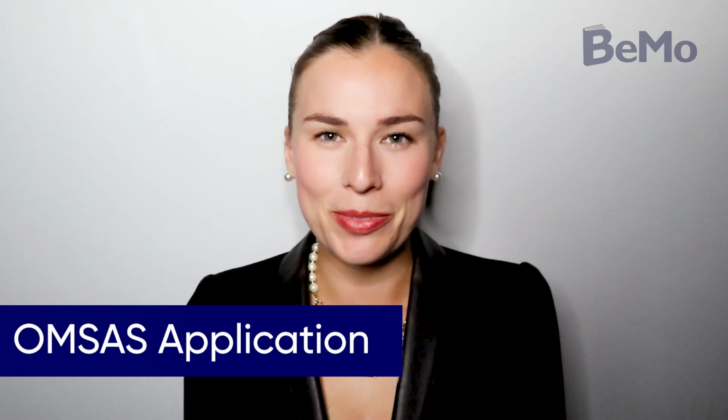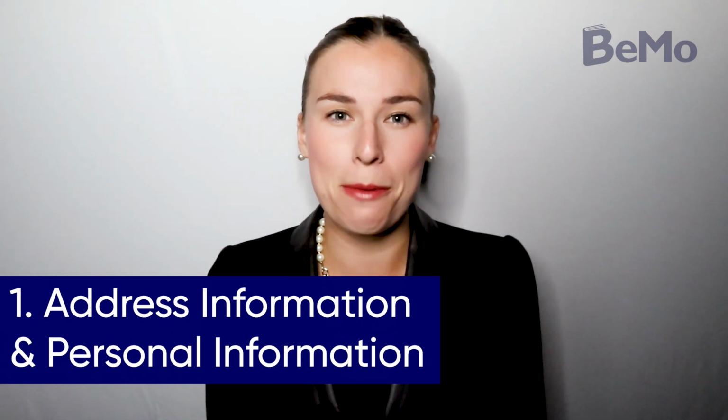OMSAS Application. The OMSAS application includes the following sections. 1. Address, information, and personal information. This is where you add all your important personal information, such as name and address. The rural origin section is mandatory if you want admission to the Northern Ontario School of Medicine. And if you're eligible for the Aboriginal applicant stream, you can add the important details related to your status here. But the criteria to assess ancestry varies from school to school.